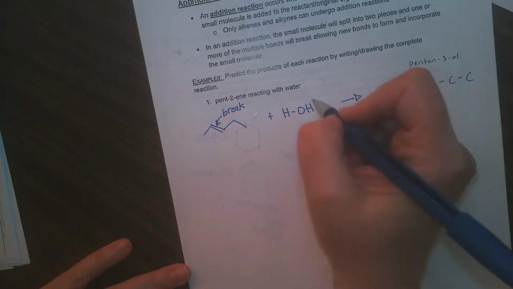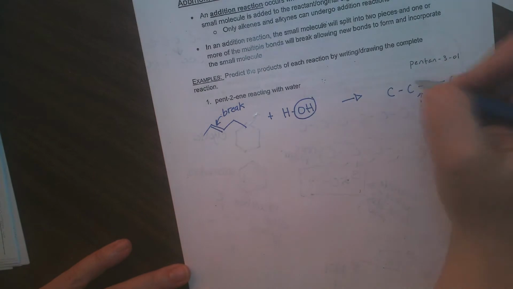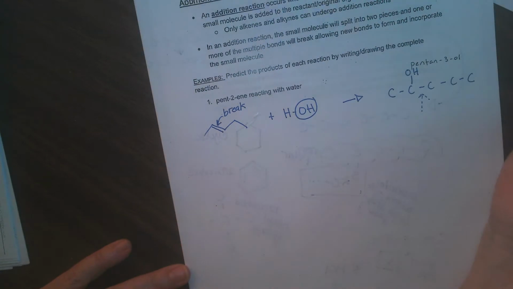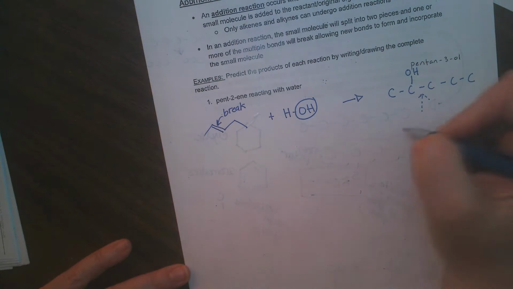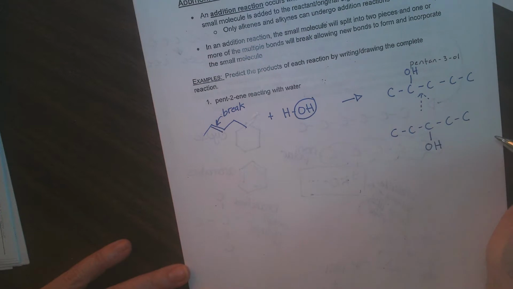We're going to take this hydroxide group and we're going to bond it in place of where that double bond was. The flip side is that the double bond stretches from carbon 2 to carbon 3, so the alcohol group could go over there.